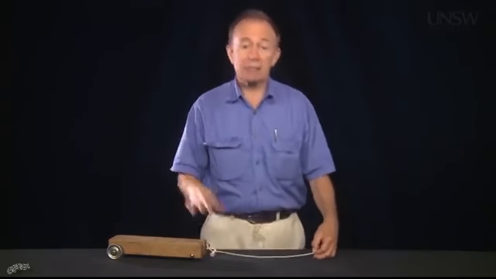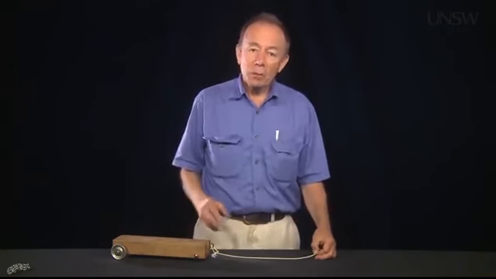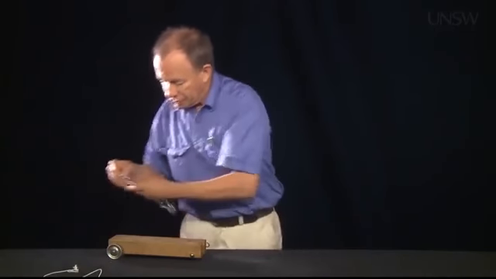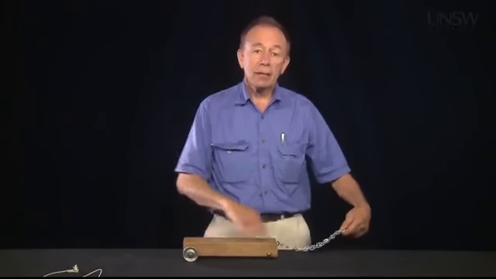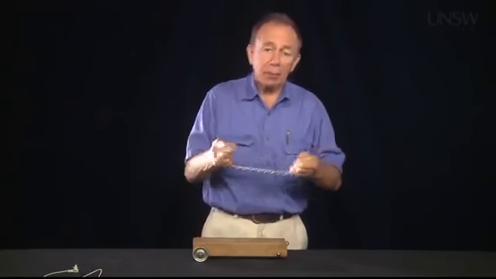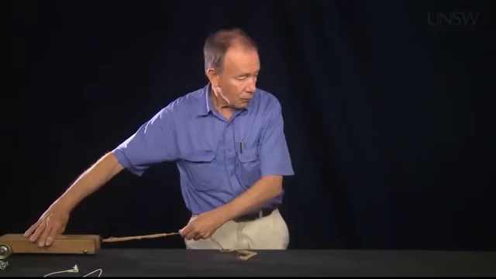Now, the key to making this approximation is that the string is light. Its mass is much smaller than that of the other object. In physics problems, we often meet light strings. We wouldn't make that approximation if, instead of using a string, I used a chain. Strings and chains are also often described as inextensible, meaning that they don't stretch. If I used a rubber band, I couldn't even assume that the acceleration at both ends was the same.